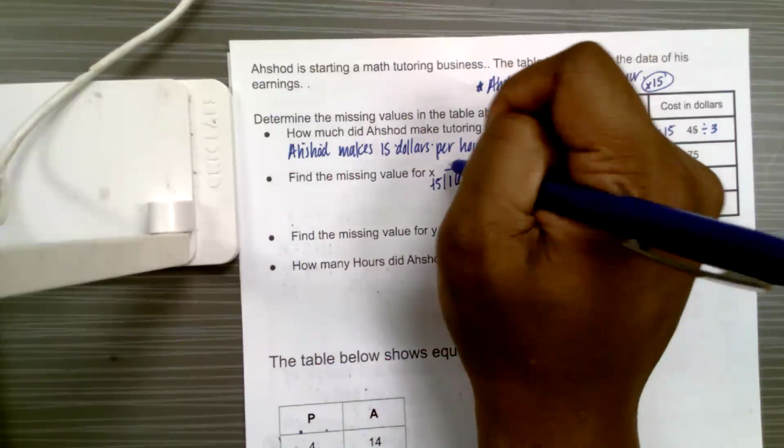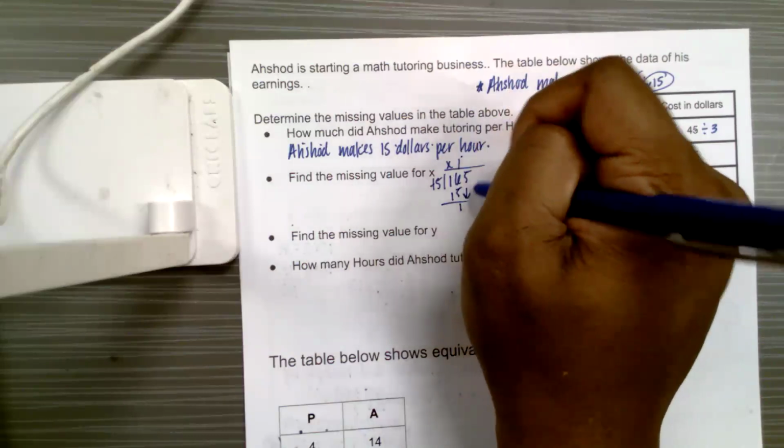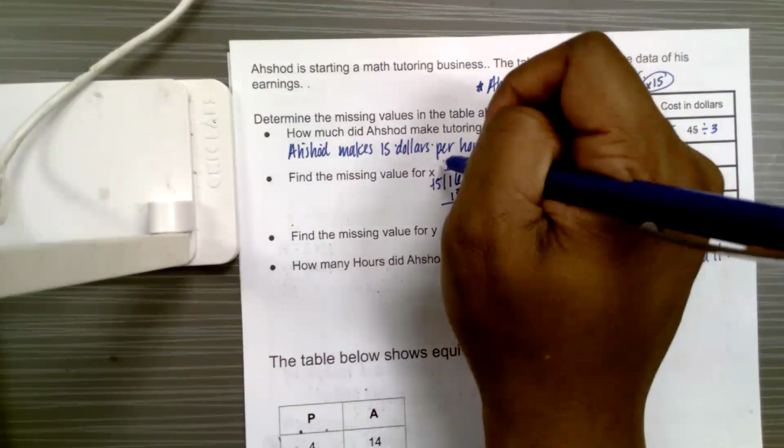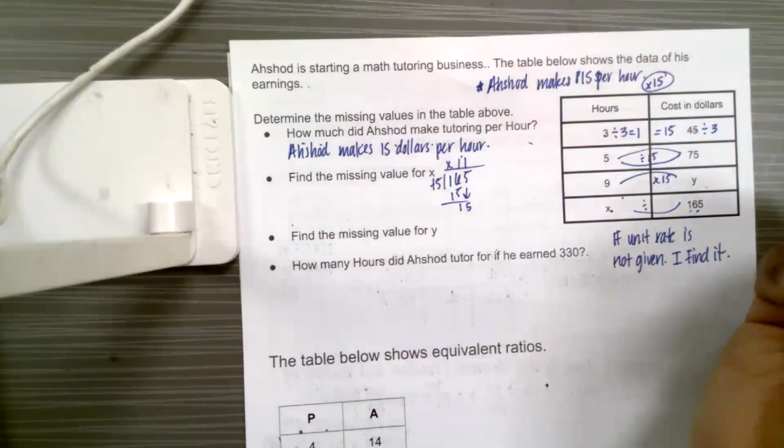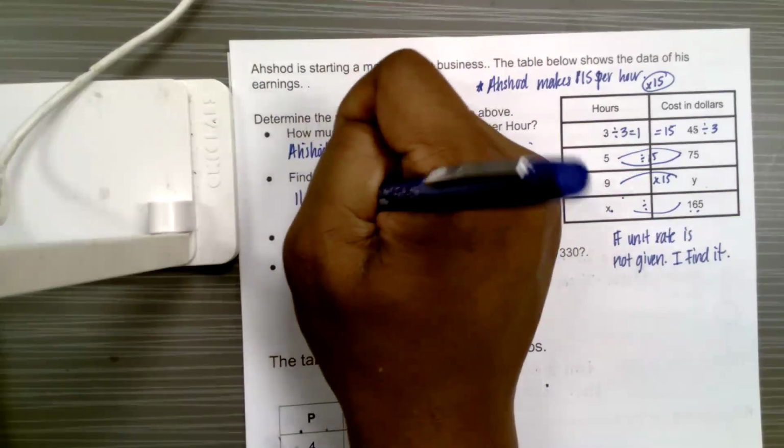15 goes into 16 one time. 15 goes into 15, that's 15. 1. 15 goes into 15 one time. So the value of X is 11 hours.